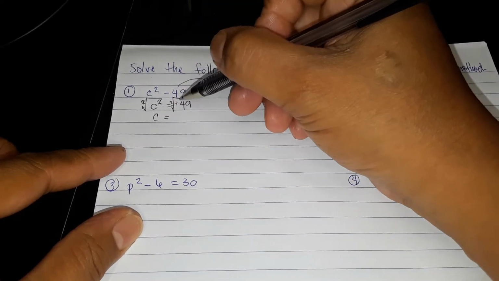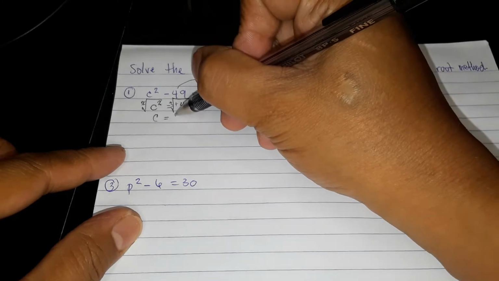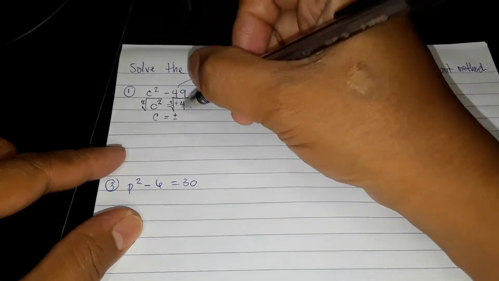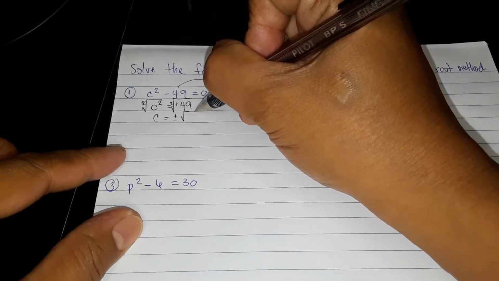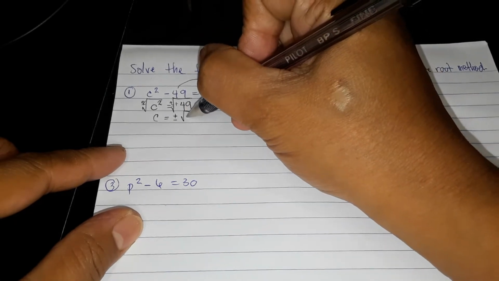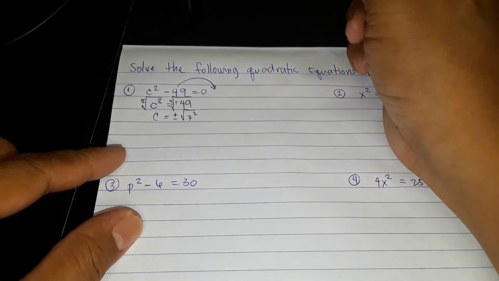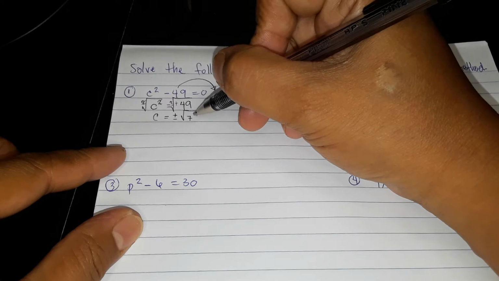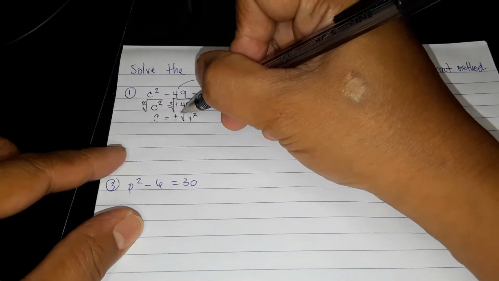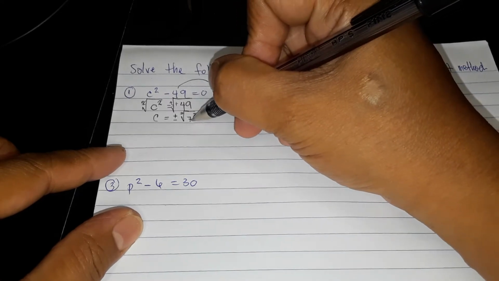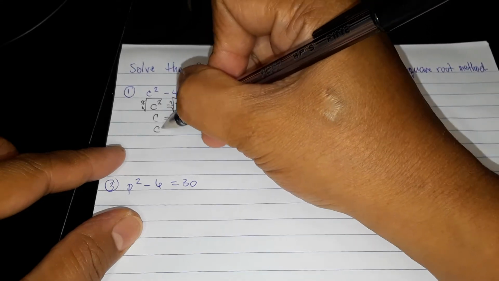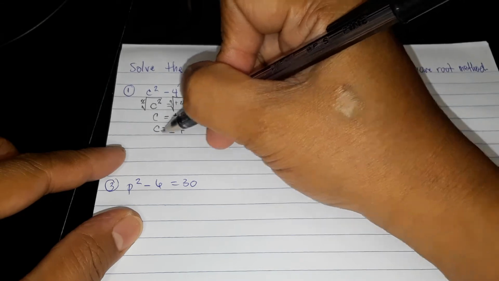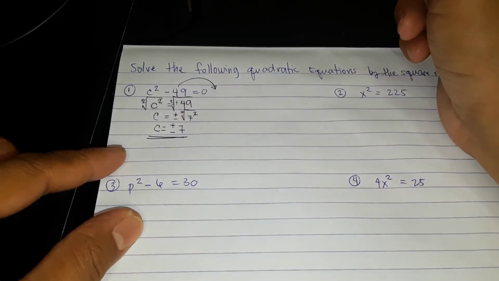And then dito naman, ay meron tayong positive, negative. And then, ano ang square root ng 49? So, 49 is a perfect square. Why? Because 7 squared is 49. Pareho lang dito, tinanggal natin si 2 doon, tinanggal din natin si square doon, may 2 dito, tatanggalin. So, natira is 7. So, ang sagot natin dito ay c is equal to plus minus 7. This is the final answer.